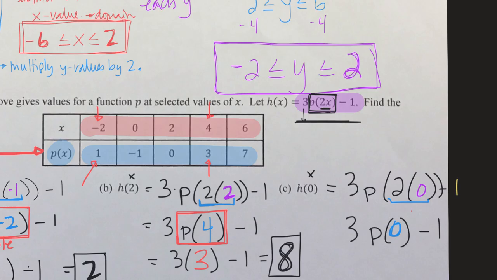So now we go to our table. What is the y value when x is 0? It is -1. So this becomes a -1. Times it by 3. 3 times -1 is -3. Minus 1 is -4.